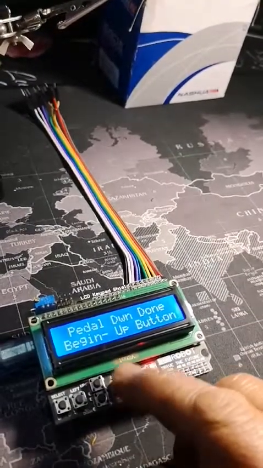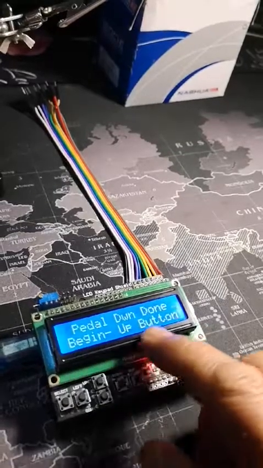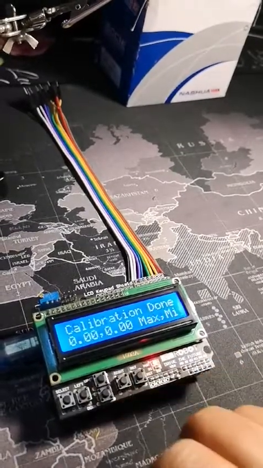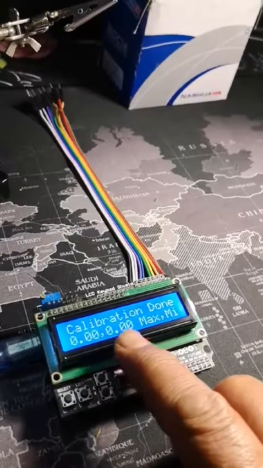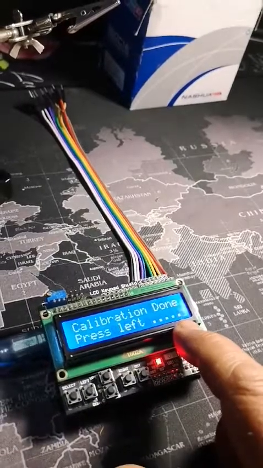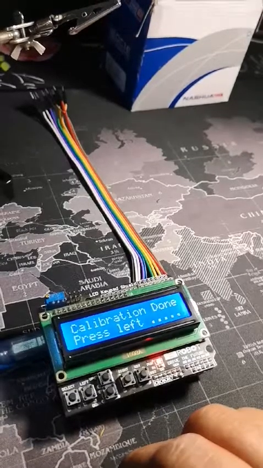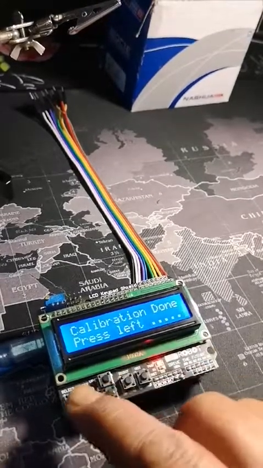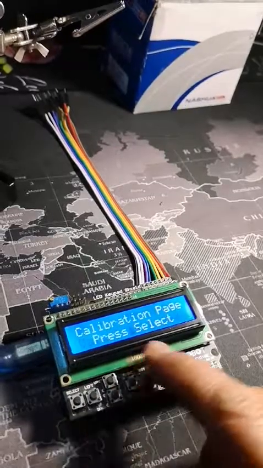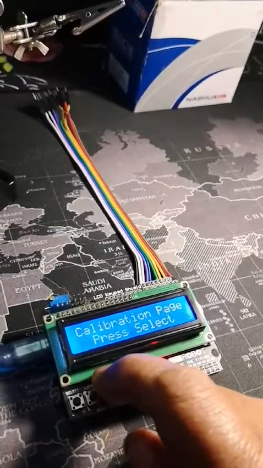You just follow the screens, and it says pedal down done, begin up button, you press up, and it's saying 0, 0 because there's no signal for max and minimum. So you can verify that that signal actually makes sense, and it tells you that the calibration is done. You press left, values are saved, and it's done.